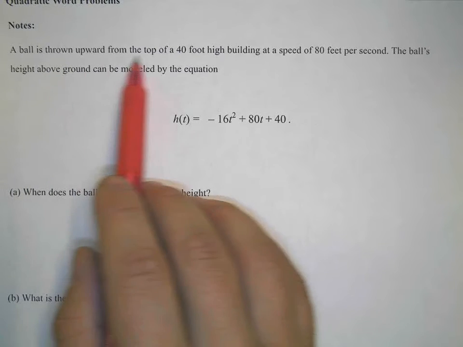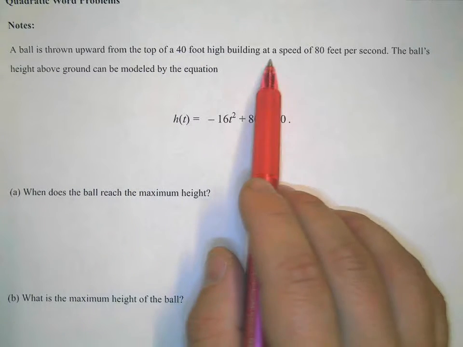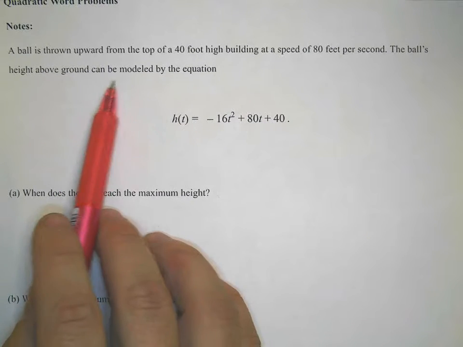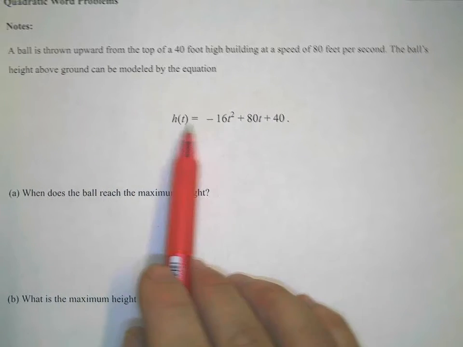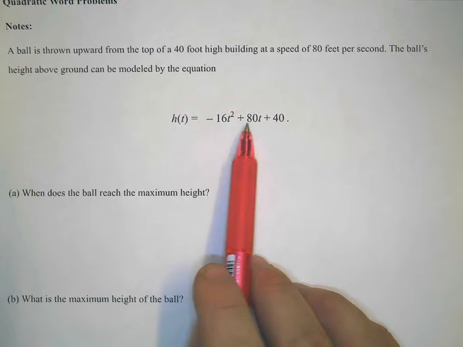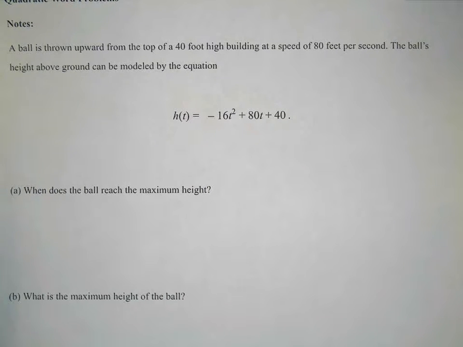So a ball is thrown upward from the top of a 40-foot high building at a speed of 80 feet per second. The ball's height above the ground can be modeled by the equation h of t equals negative 16t squared plus 80t plus 40. So we're going to try to find when the ball reaches the maximum height.